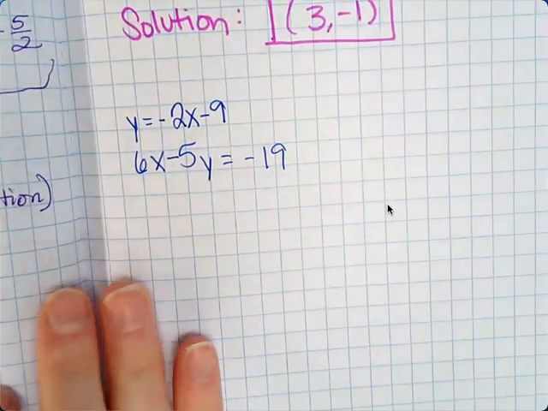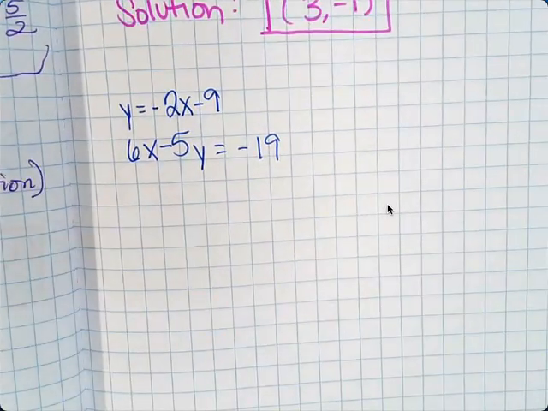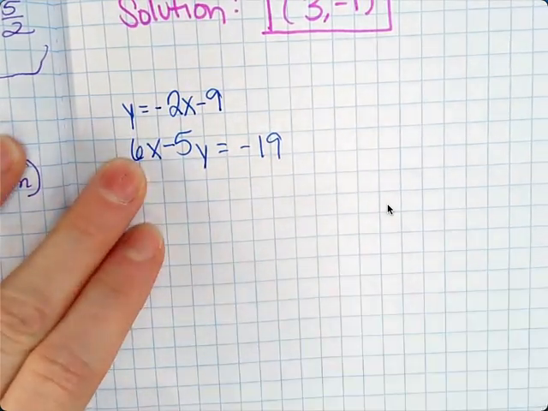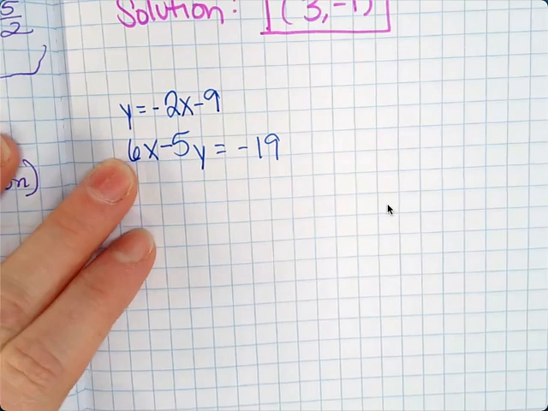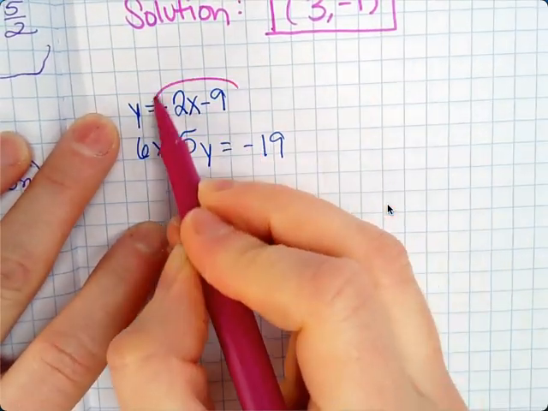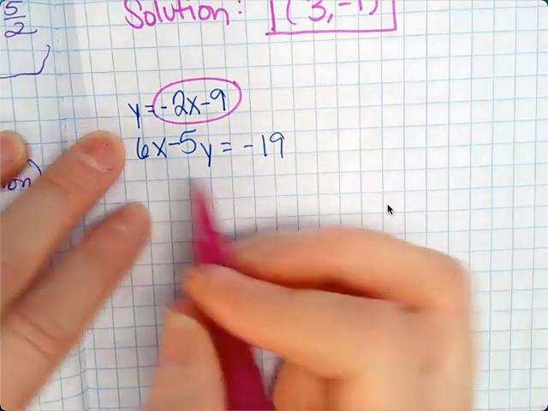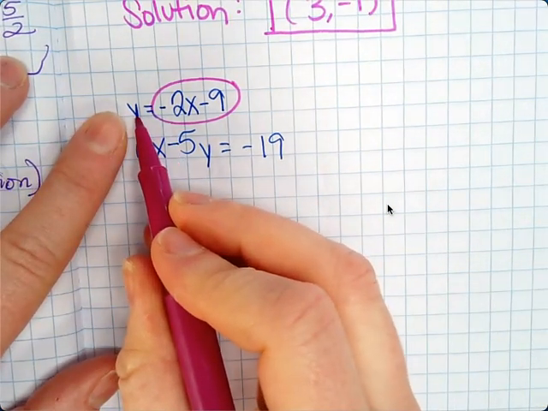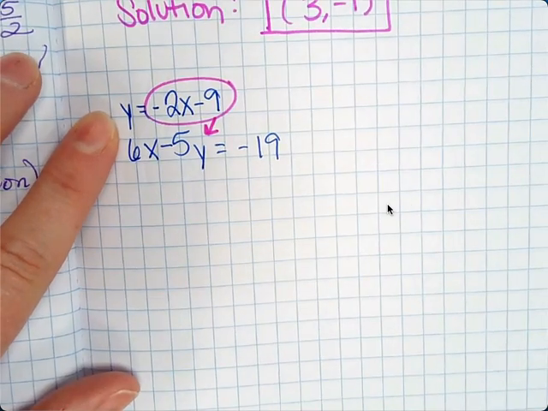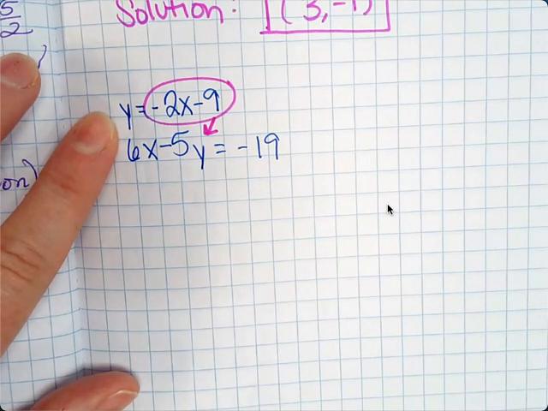Okay, you have these written, hopefully. So we have a y equals, and then we have another one that's written as our standard form, x, y, equals a number. Since we have this as y equals, we're going to plug in what it's equal to for y. So do we multiply it by 5? Yes, we multiply it by -5.